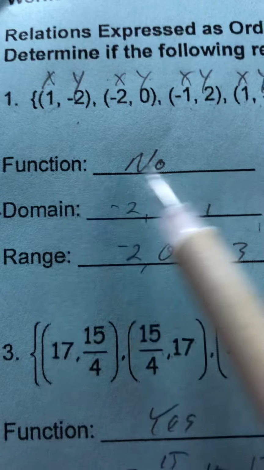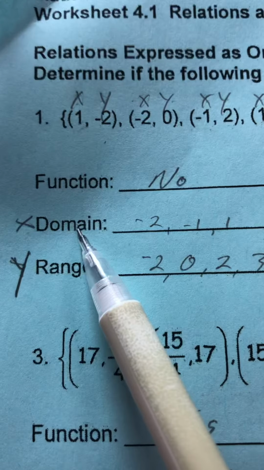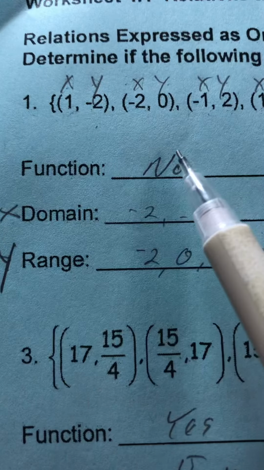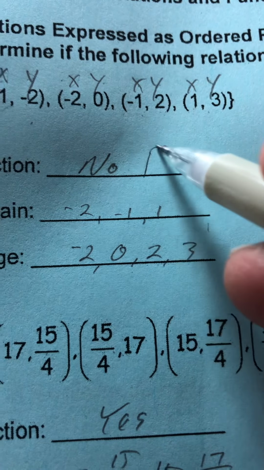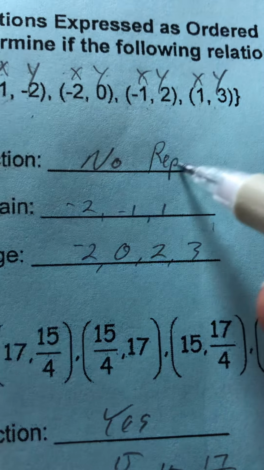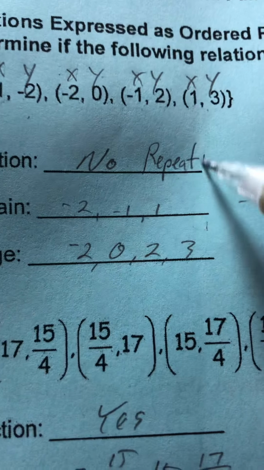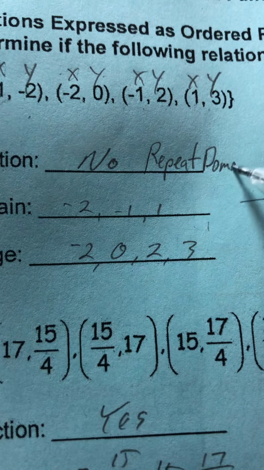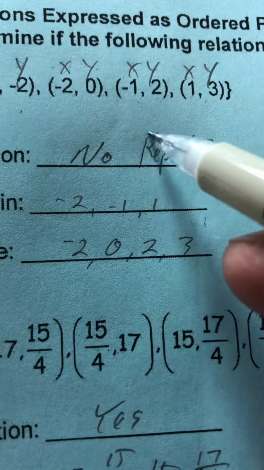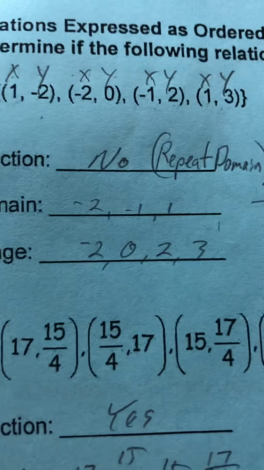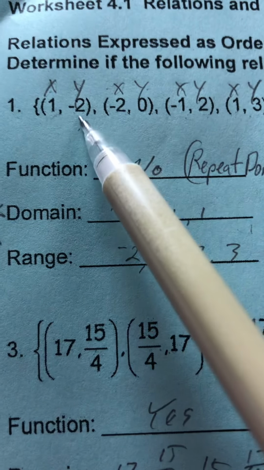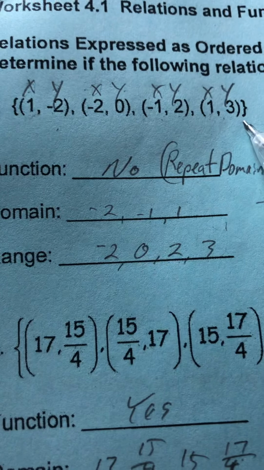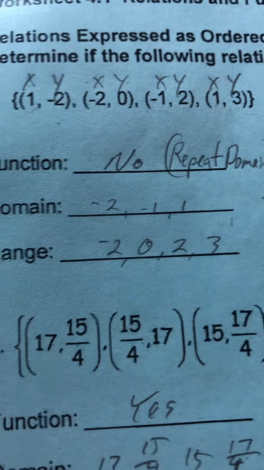Immediately that tells me that this is not a function. Whenever you have a repeater in a domain, it is not a function, okay? So it's no, and I'm going to write because there's a repeat domain number. That's why it's no. The range is just all the Y values: -2, 0, 2, and 3.